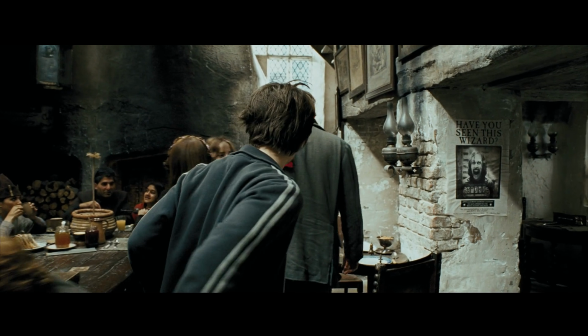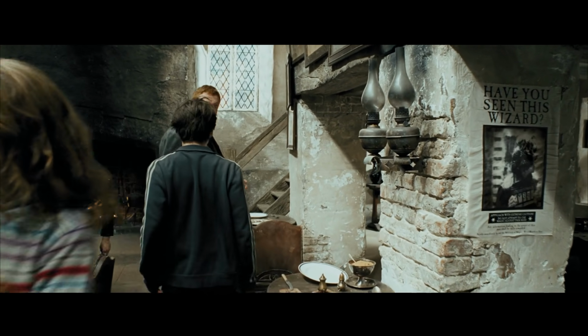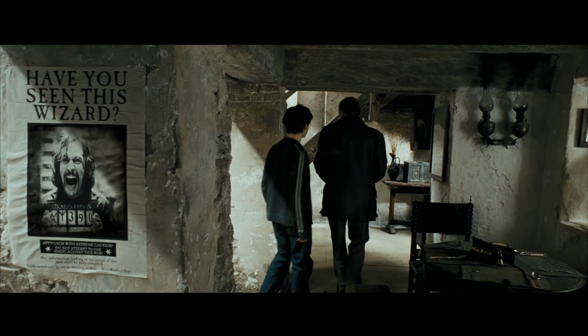So if we pause here, if we look at just the blocking in this scene, Mr. Weasley has now taken Harry. He's taking Harry away from the crowd. Notice to the right, we see the poster of Sirius Black, who is the foreboding, ominous presence throughout the entire film. Now, Harry is being taken away from the happiness and the comfort of his friends and family to learn something very dark and very serious.